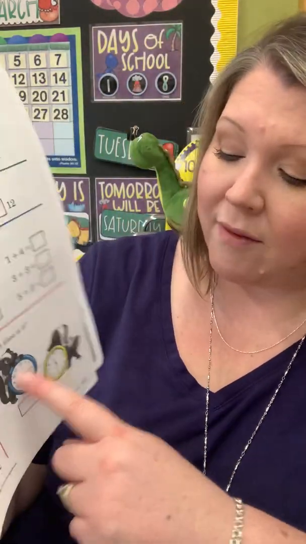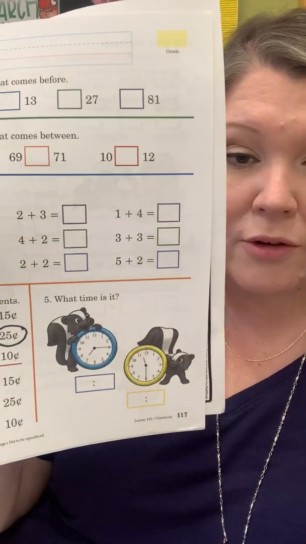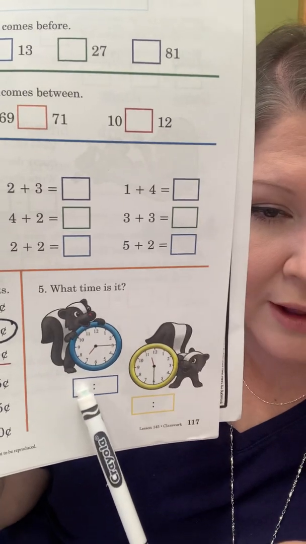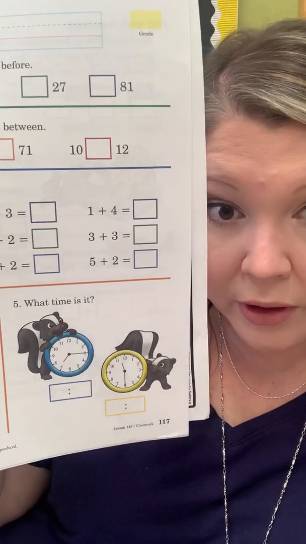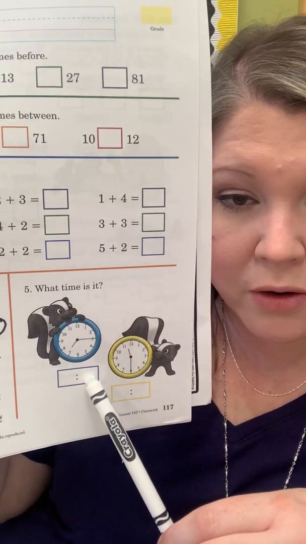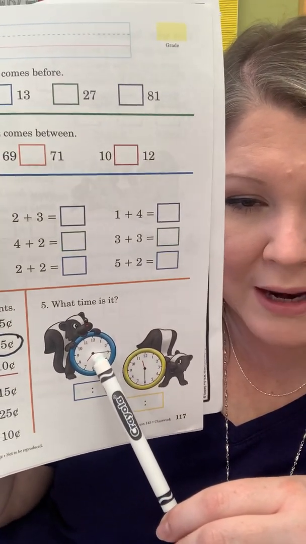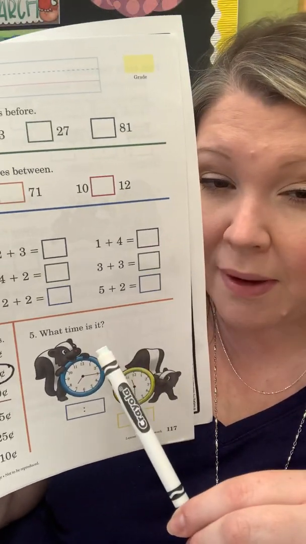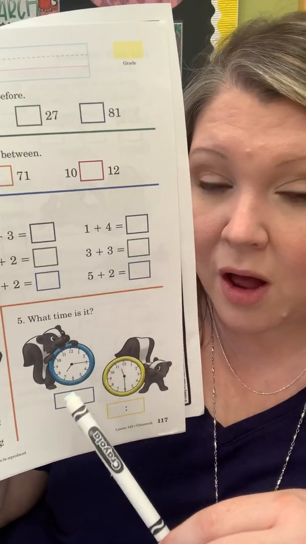Now, we have some clocks here. And remember, the very first number that you're going to put right here is that red hour hand. And the second part right here is going to be the minute hand. Remember, this minute hand is not pointing to the 3, it's going past the 3. And we always count by 5s when the minute hand's going around the clock.